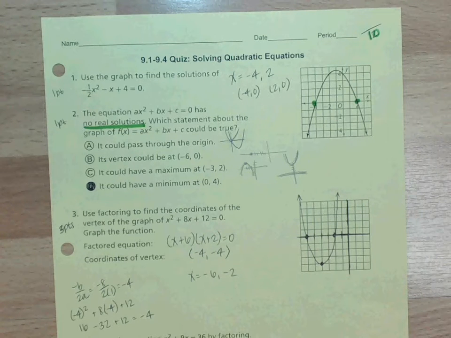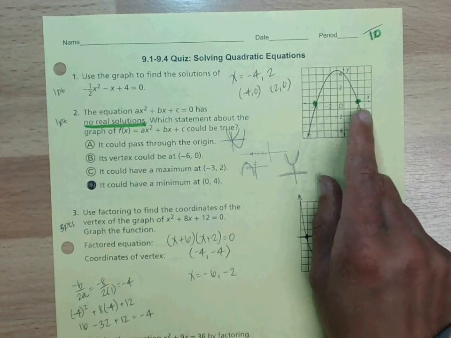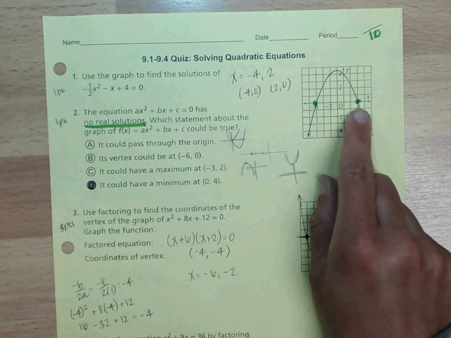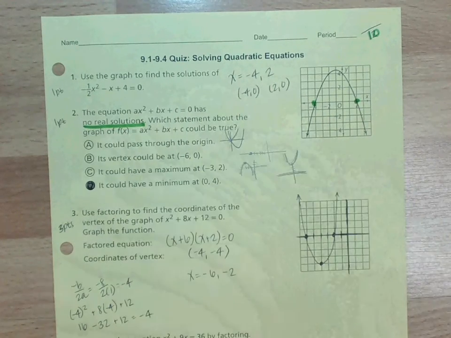Problem number 1 says use the graph to find the solutions of the function negative 1/2 x squared minus x plus 4 equals 0. So if you look at the graph, you can see that there are zeros at negative 4 and at 2. So your solution is x equals negative 4 and 2. That was worth 1 point.